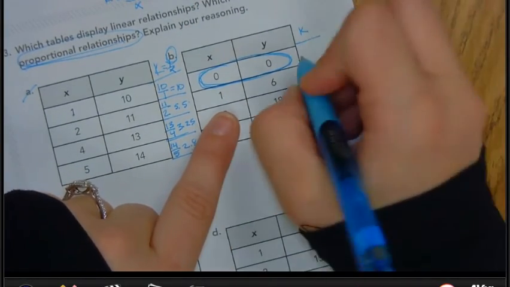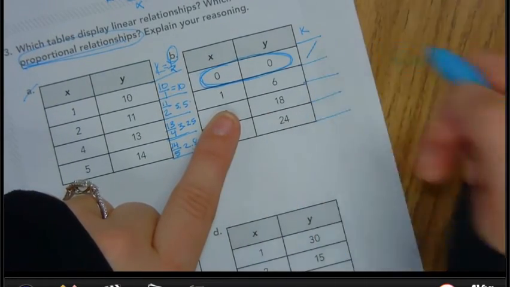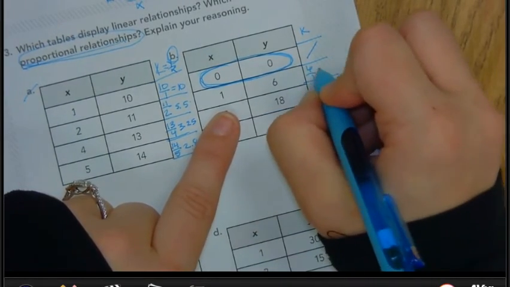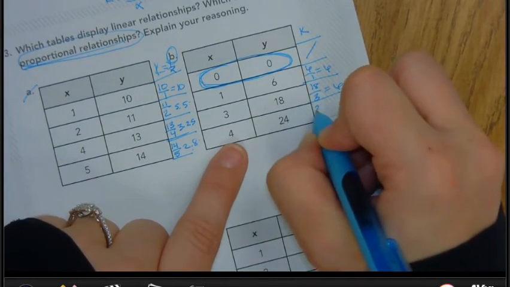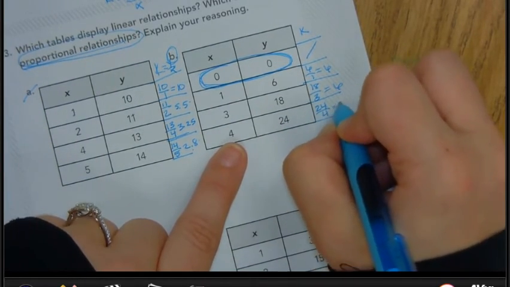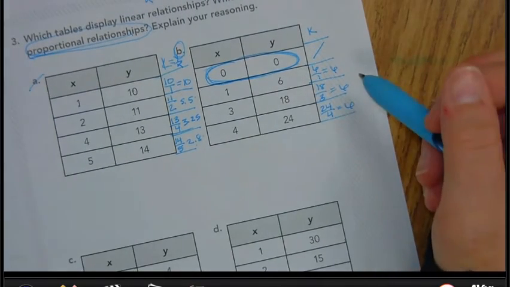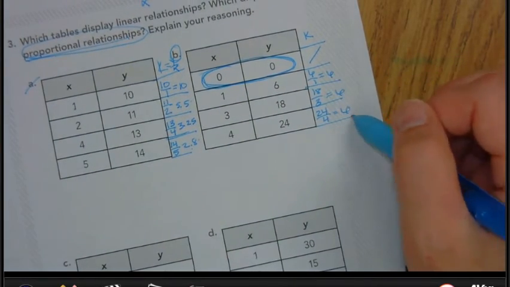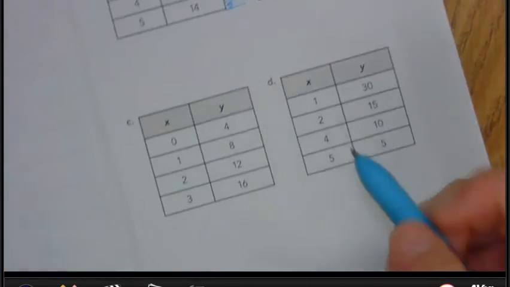At the same time, I want to check my K values. I don't have to check this one. Now let's look. 6 over 1 is 6. 18 over 3 is 6. 24 over 4 is 6. So B is a proportional relationship, because my K values are all the same and I am 0, 0. All right, let's check C.